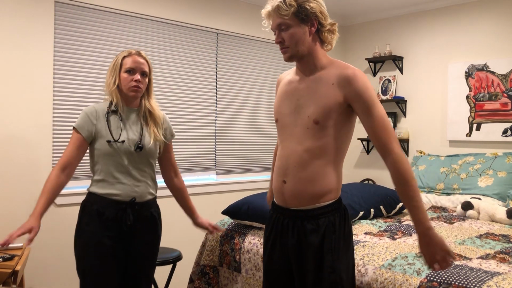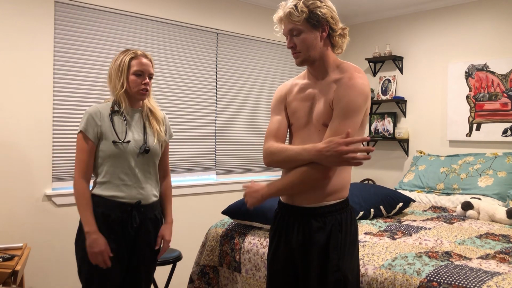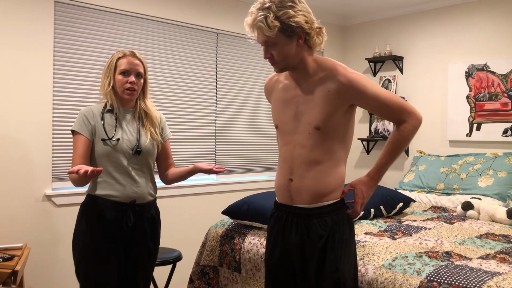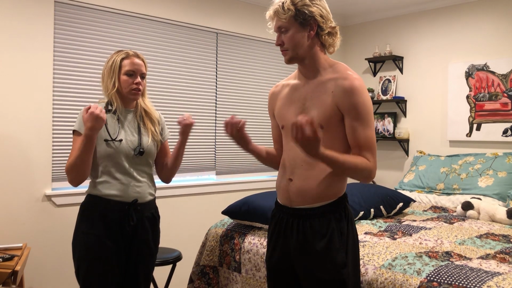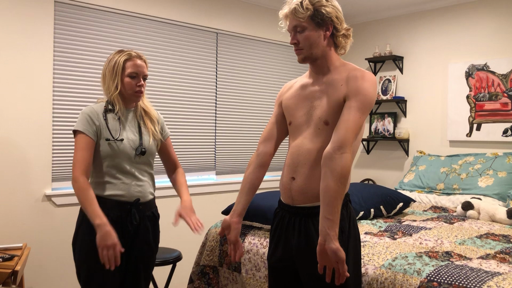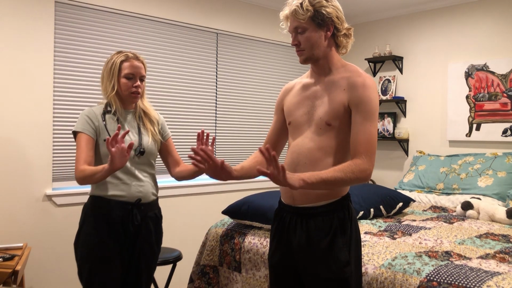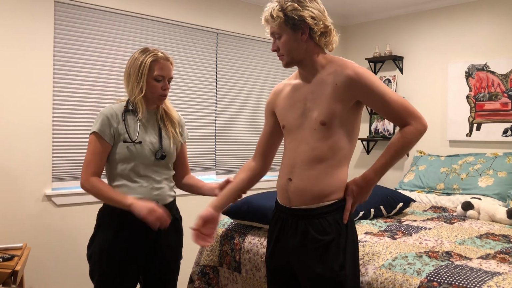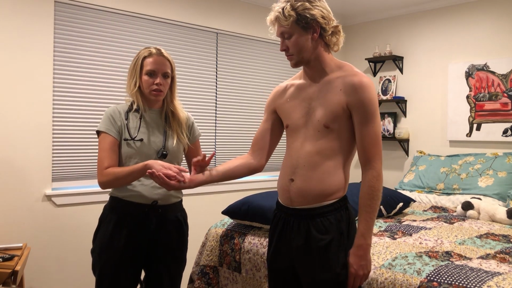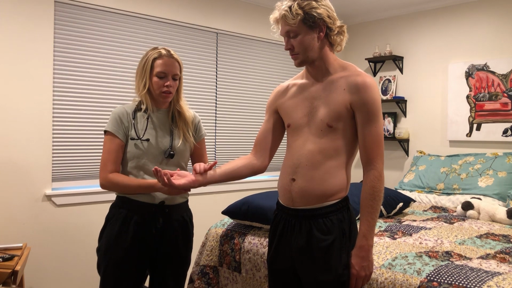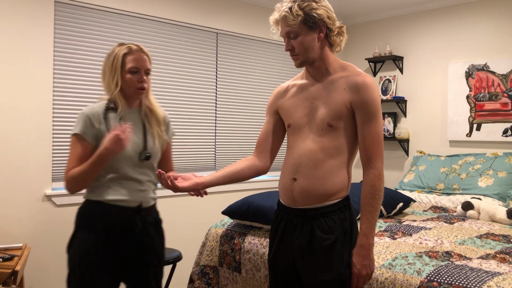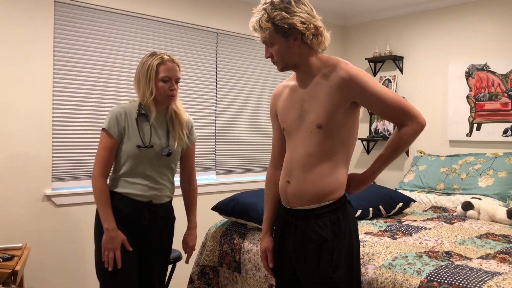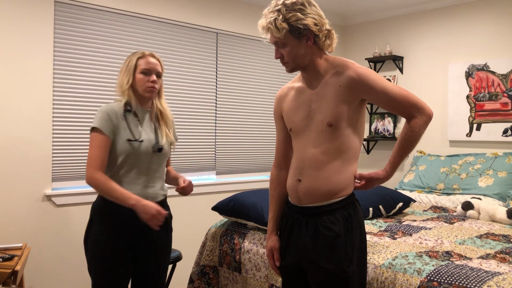And then we can also do a test for adduction and abduction of the shoulders. Perfect. And then we can assess the elbows for flexion and extension. Flexion and then extending the elbows. Same thing with the wrists, and then extend and flex. And at this point, we can also check for carpal tunnel by doing the Phalen's test and the Tinel's test, where you tap on the nerve here, and then if that were tender or cause numbness, that could be a sign of carpal tunnel.